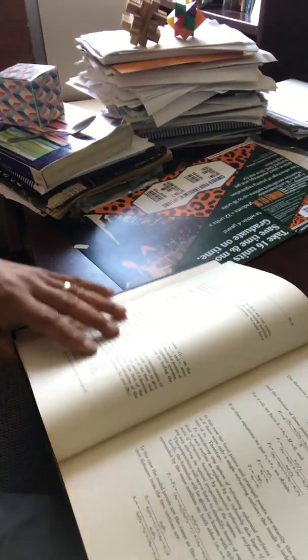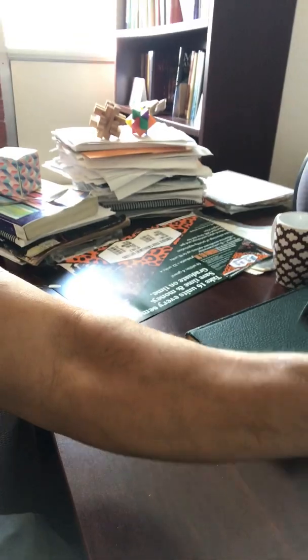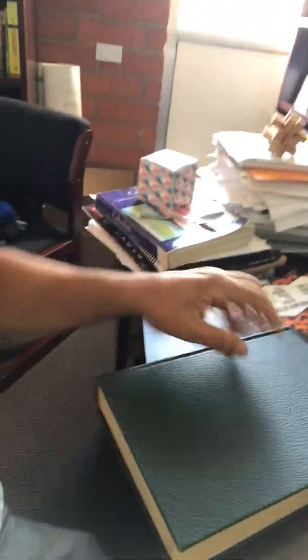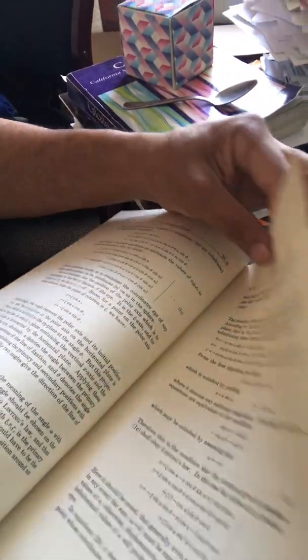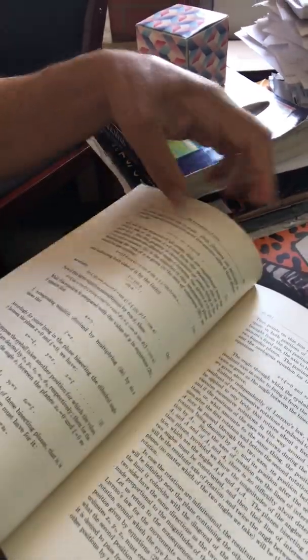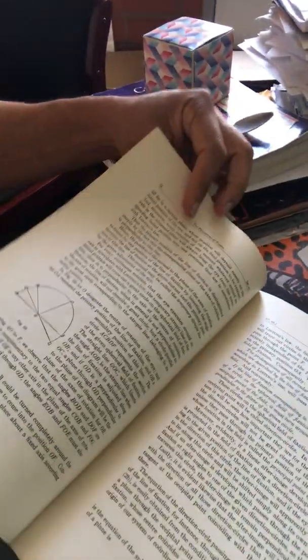Probably my favorite volume is the third volume. The third volume has a section on the movement of the eye. You could see there's lots of mathematics, spherical geometry, lots of mechanics.